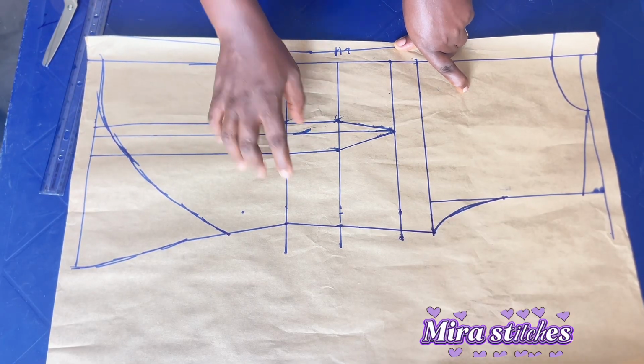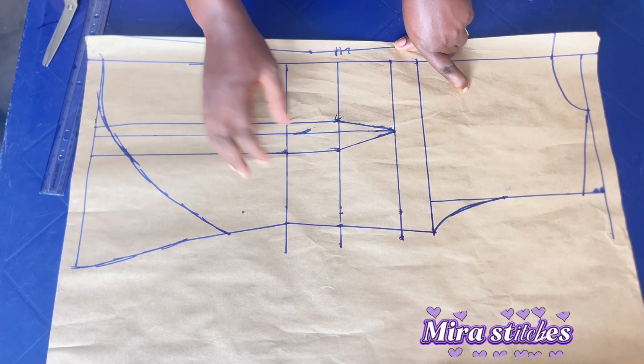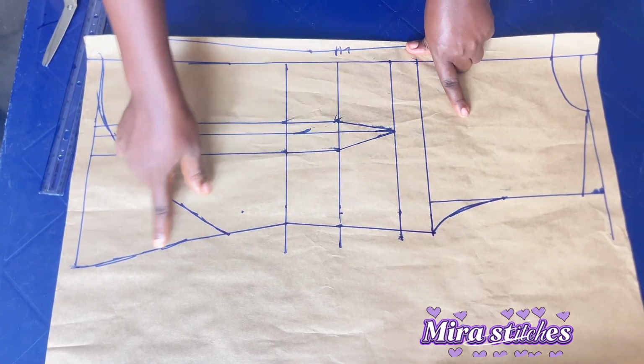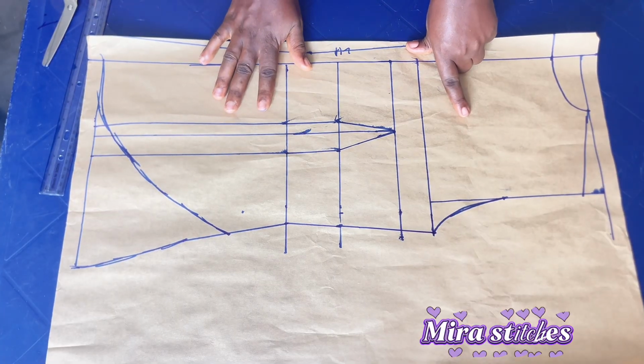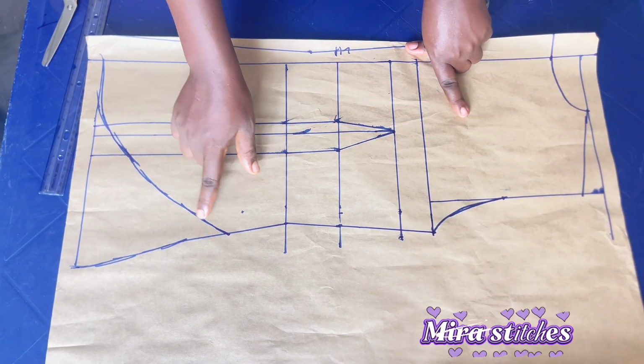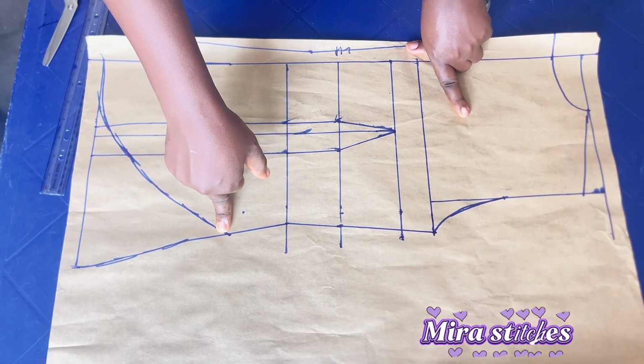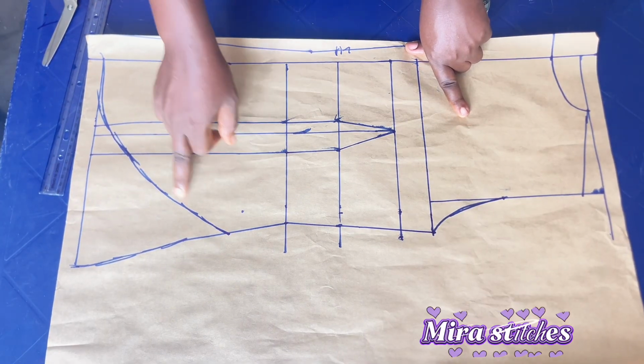Always add this dart so that your measurement will not be shortened. So always add this dart and then add the allowance. And next thing I did is to connect all those points like this. So once I'm done with that, next thing is to connect this is my curve. So I went up by 7 inches. So that 7 inches is what I marked here, and I connected it here.